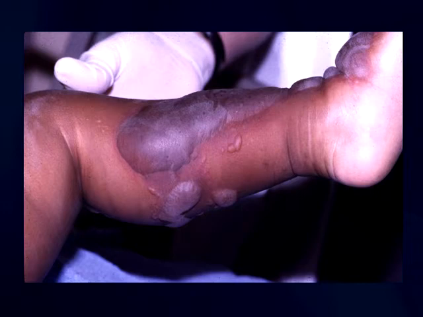All right, so this is just some bullous staph. So this is staph here in a little kid with these bullous lesions.